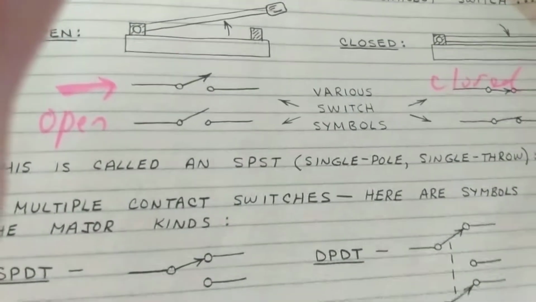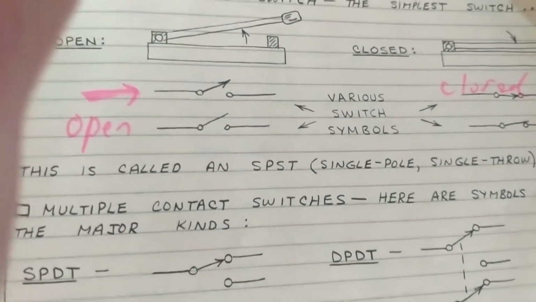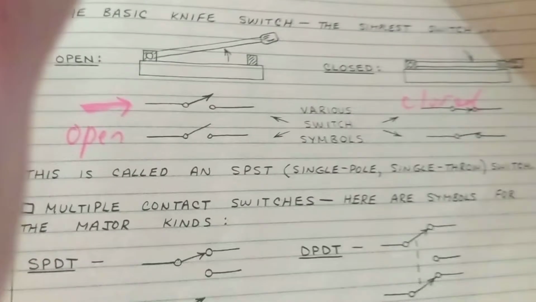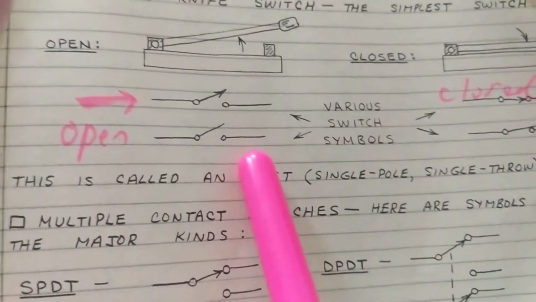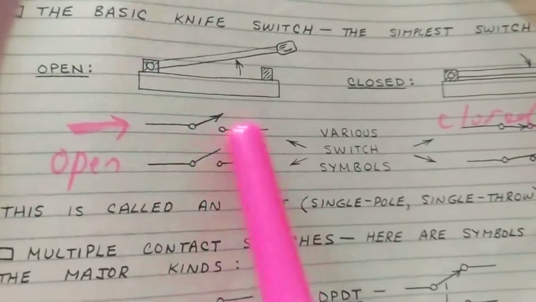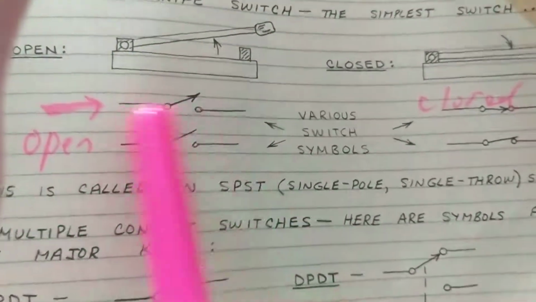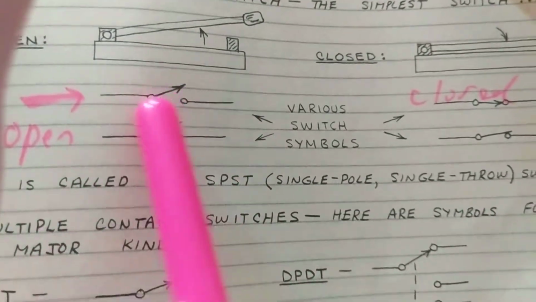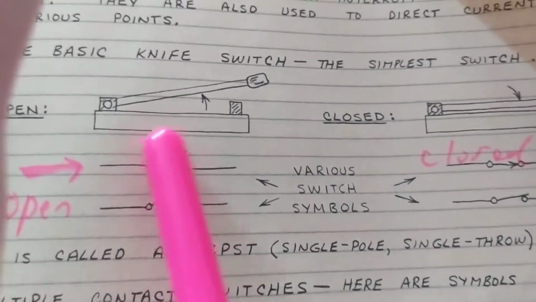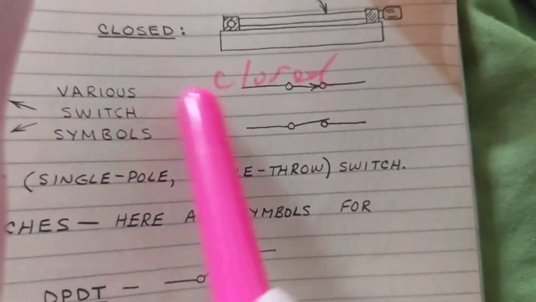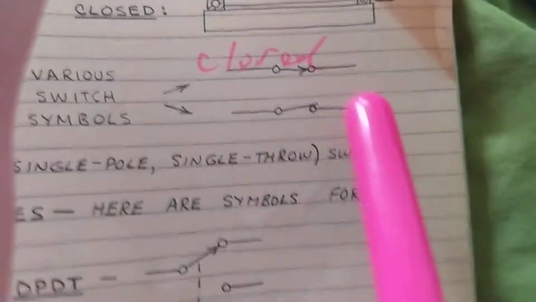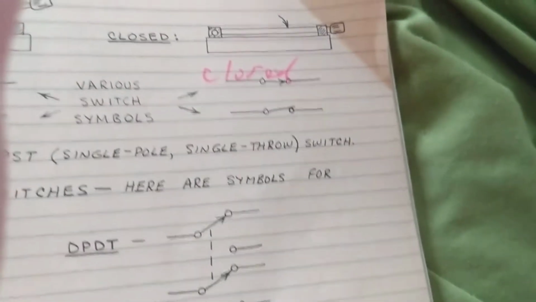In your car, you turn on the lights. Everything is controlled by switches. So you have to know the symbols. When the switch is open, current cannot conduct. This has to be closed. And what I mean by closed, look at this. Look at the difference. Open, mechanically wise, closed. When it closes, then current can flow. Then you can have the lights in your house on.